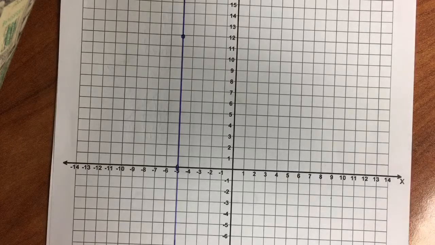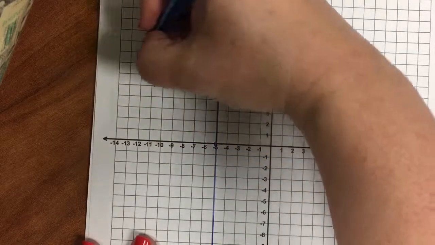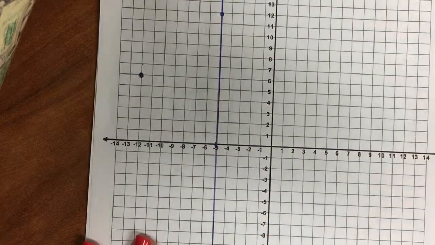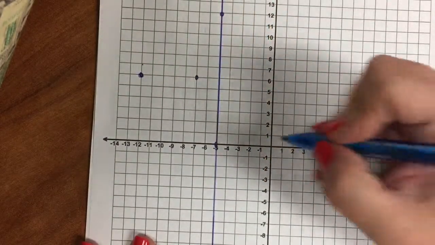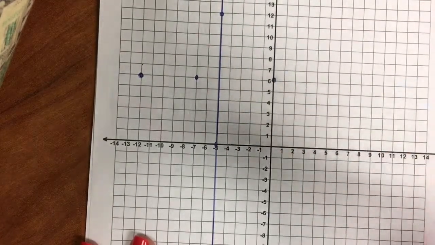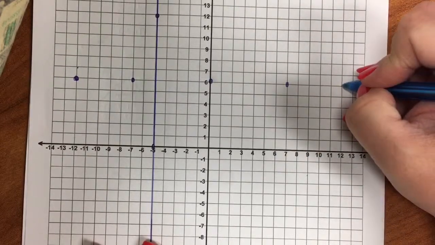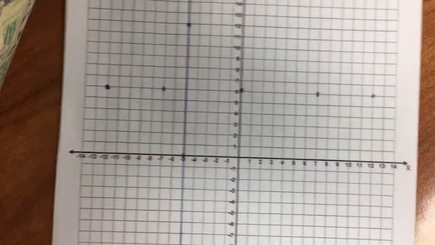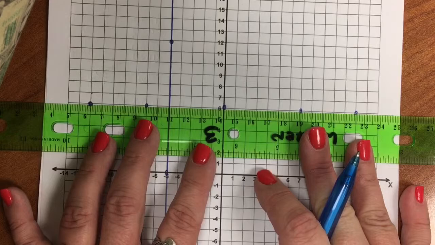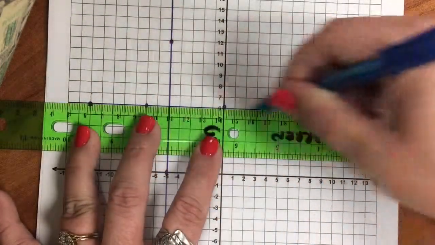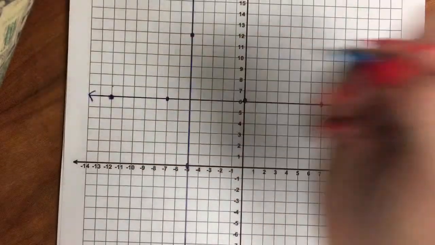Now I'm going to plot these points. My first one is -12 and +6. Then -7 and +6, 0 and 6, 7 and 6, and 12 and 6. So this line is everywhere that y is 6, which gives me a horizontal line. I draw this line all the way across my graph. This line goes on forever, so I'm putting my arrows on the ends.